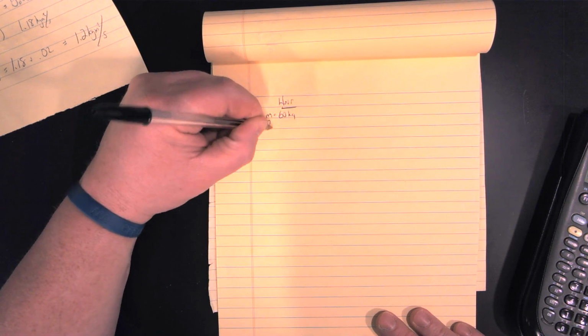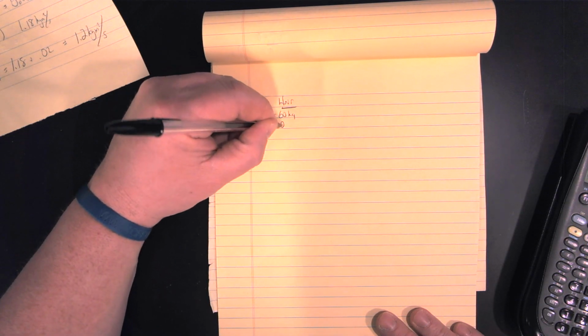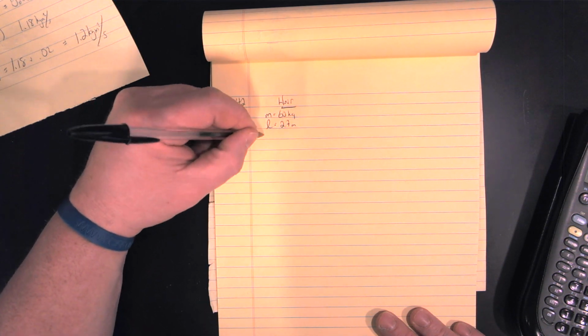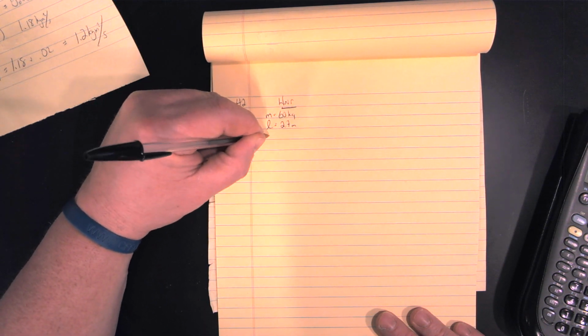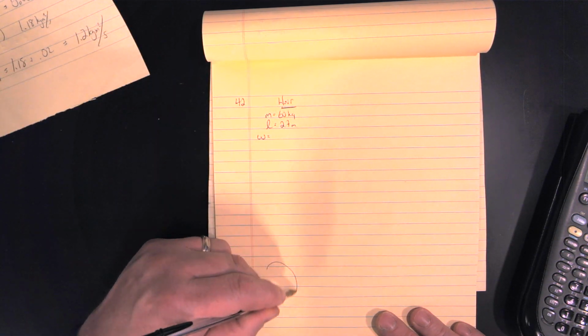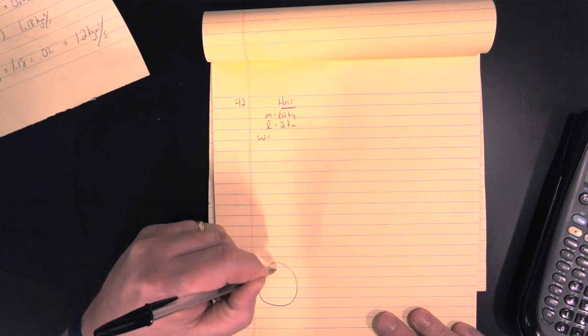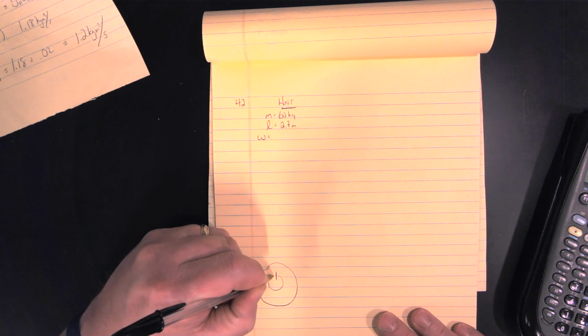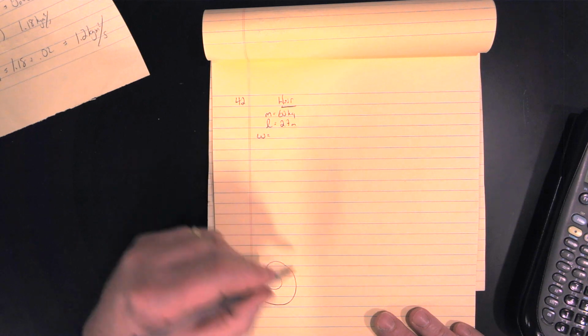It also gives me the length. The length, they tell me, is 2.7 meters long. And the other thing I know is that for the hour hand, I can find out its angular velocity. The way I can do that is, if this is my complete clock here, my hour hand will start here at 12, and it's going to go all the way around in 12 hours.